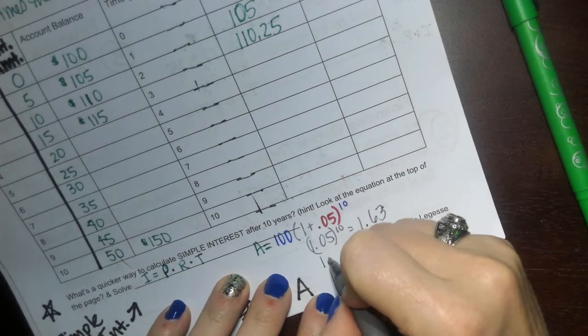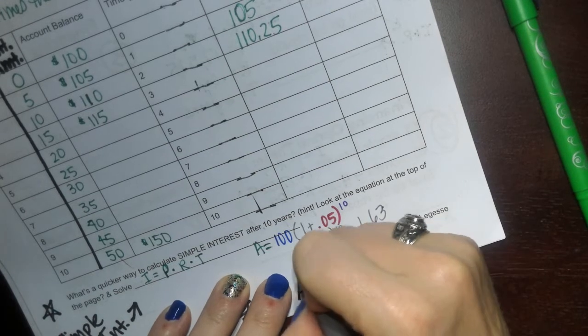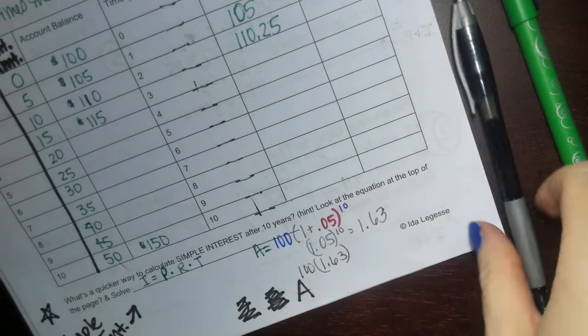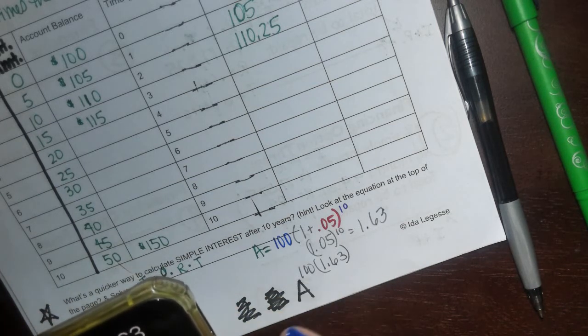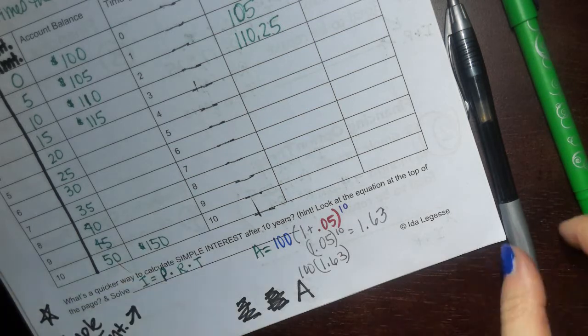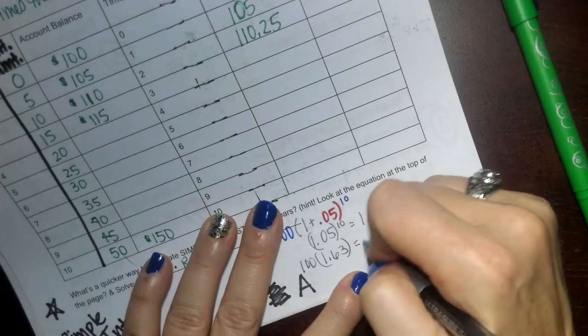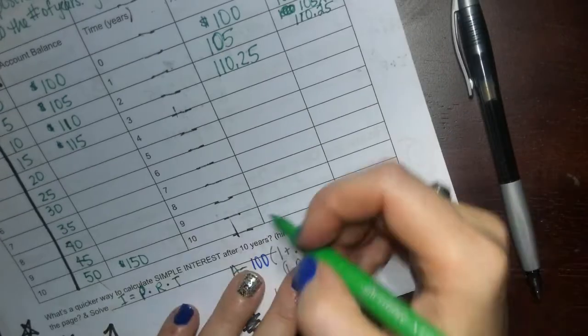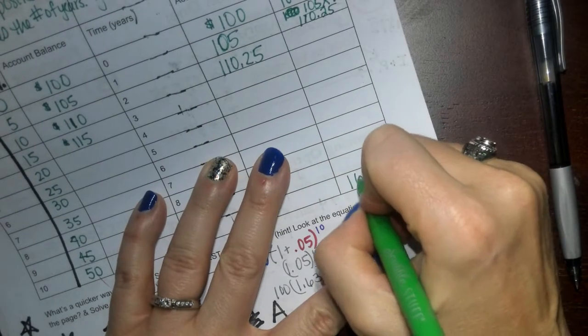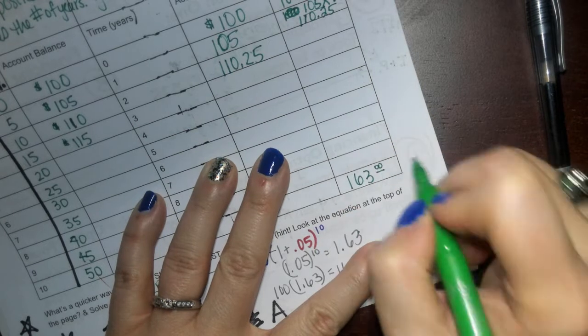So 1.63 times 100, .63 times 100 is 163. So that's what the final amount is going to be down here. Your final balance is going to be $163.